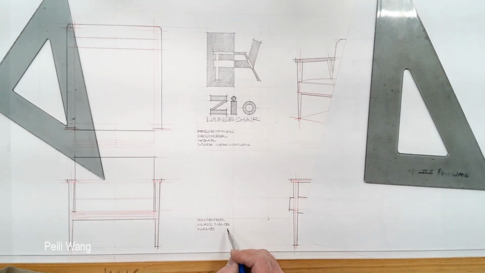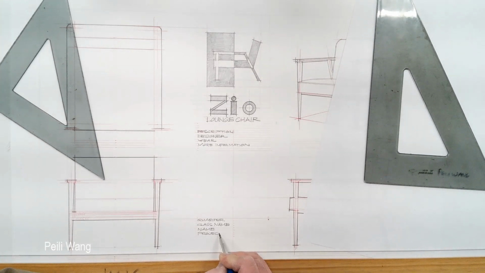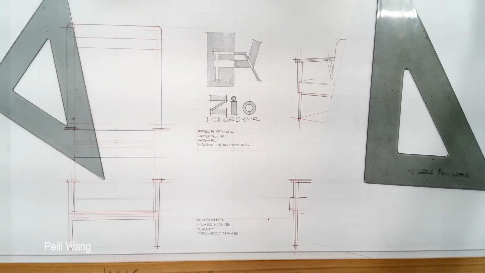The class SPLD, and also project name. Then professor name.